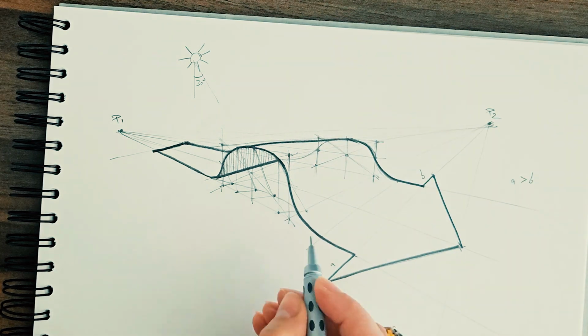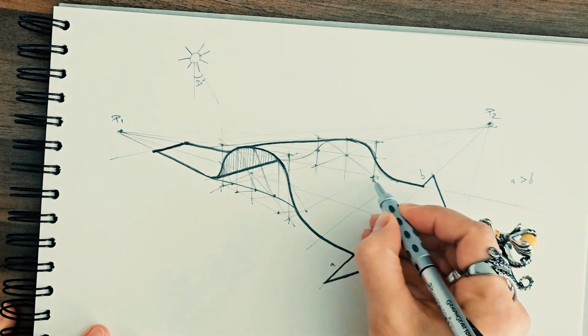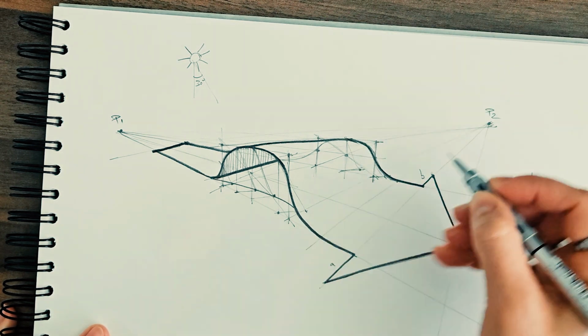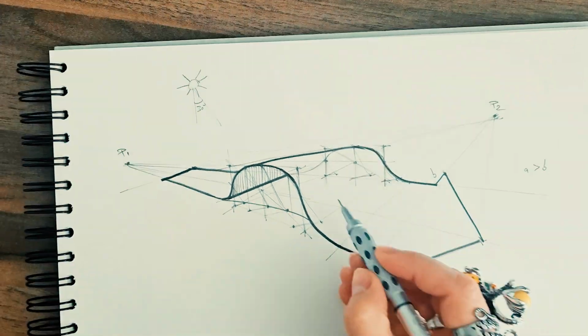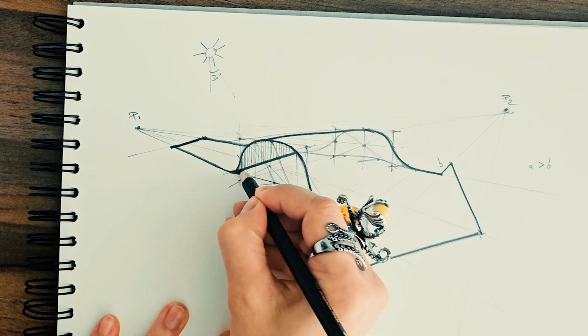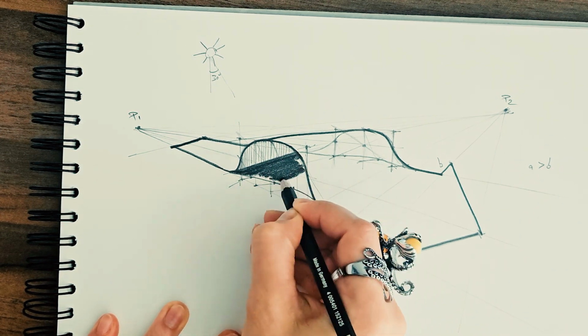Again, the more points I have, the more precision for the shadow. I'm doing the same calculation for both front and behind, just so that you see. However, the only part that we are going to see from the shadow that we just calculated is this one that I'm hatching right now.